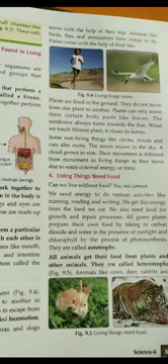Next characteristic we have is living things need food. Can we live without food? No, we cannot. Means for our survival, we need to have food. We need energy to do various activities like running, reading, and writing. We get this energy from the food we eat. We also need food for growth and repair processes.